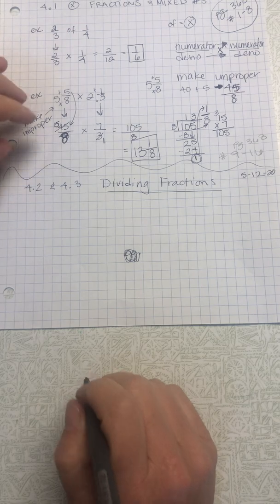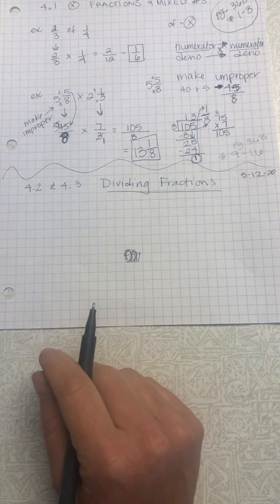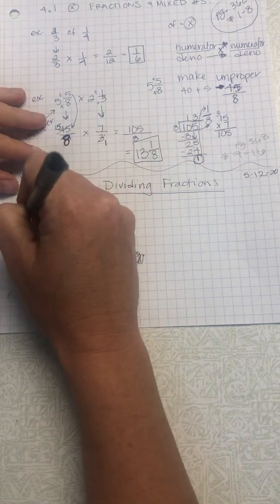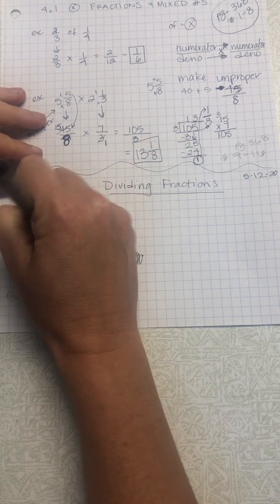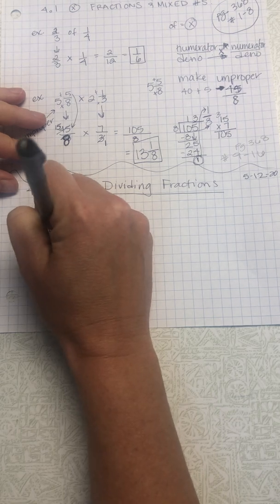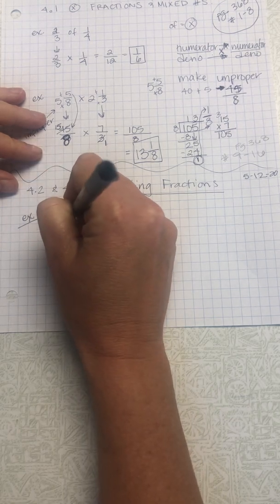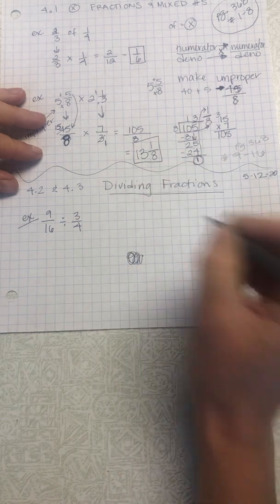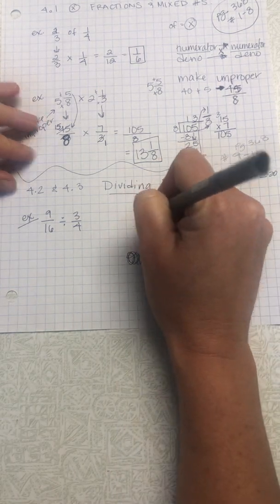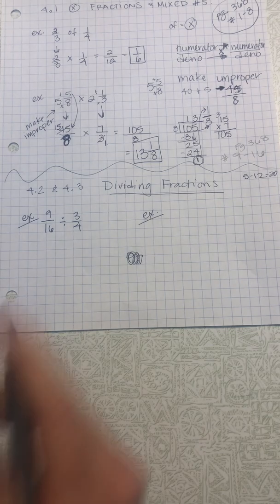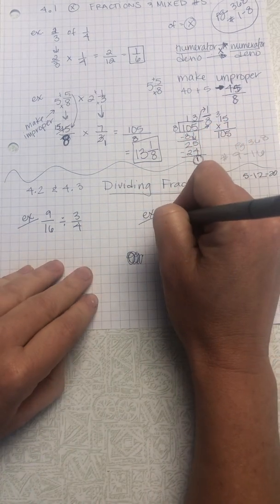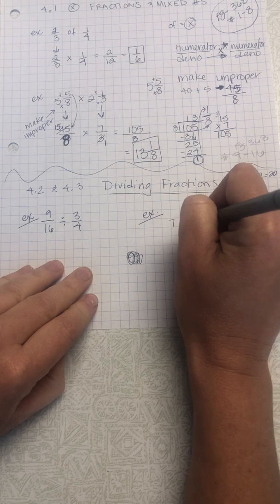So sometimes they're going to look like two actual fractions. Maybe for an example, 9/16 divided by 3/4. Another example is sometimes it's just a whole number, right? So you may have something that looks like 7 divided by 1/10.